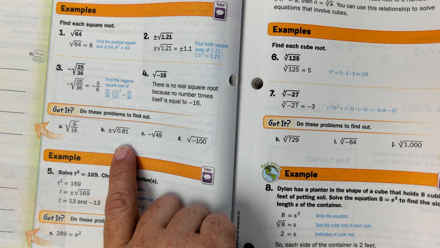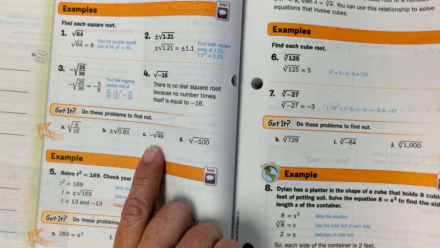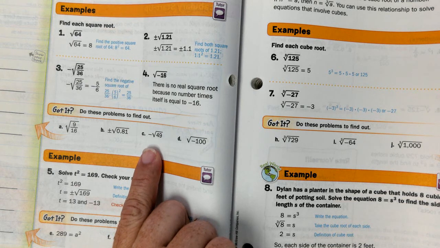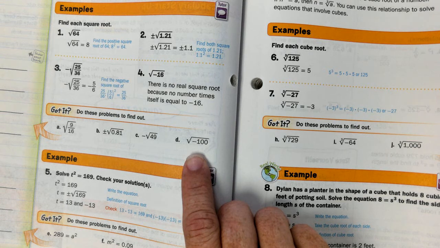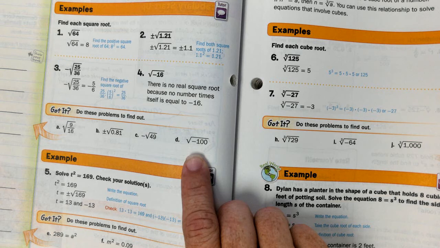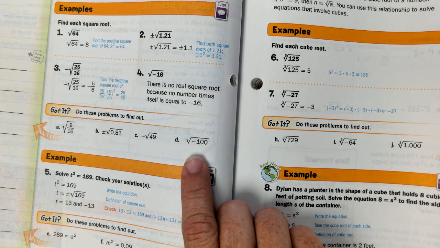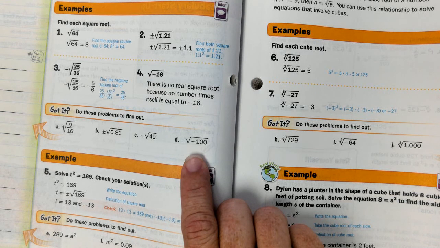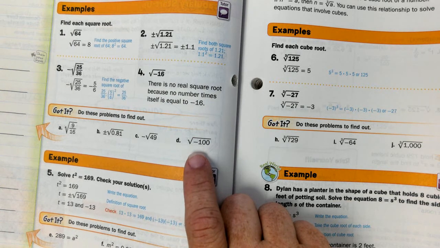Okay, alright. And don't forget, if it's got that plus minus on the outside, you include it in your answer. Okay? Negative square root of 49. Negative 7. Square root of negative 100. Impossible. If there's a negative inside the square root, it's impossible, because negative 10 times negative 10 is 100. Positive 100, not negative 100. So anytime you see that negative inside the square root, no answer.